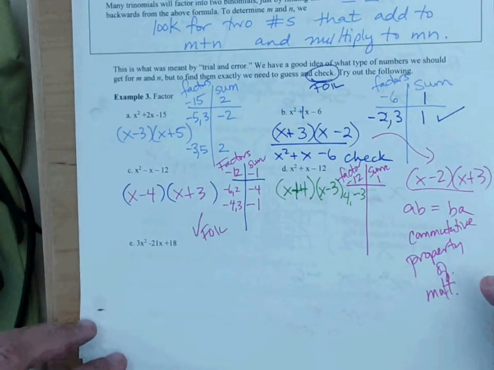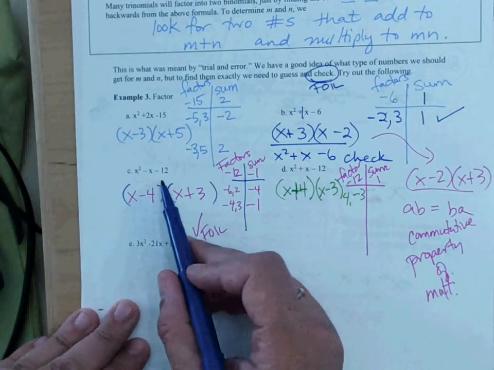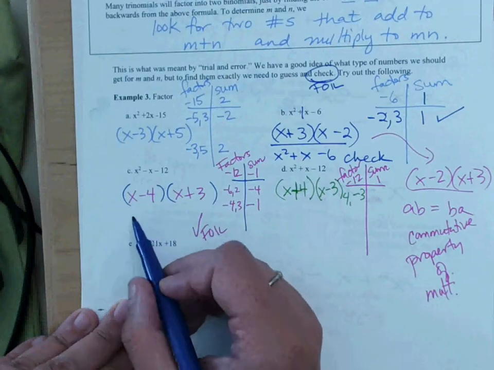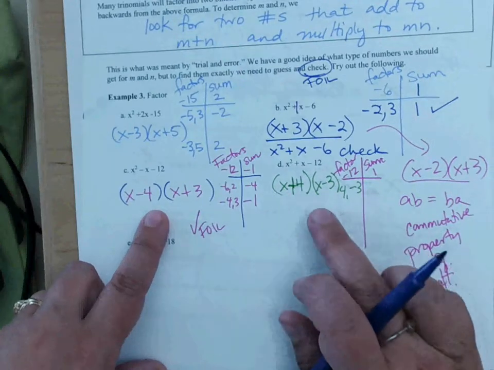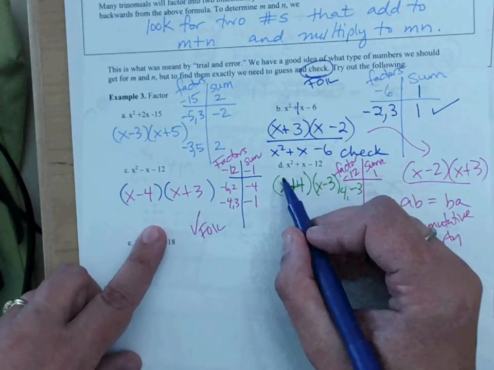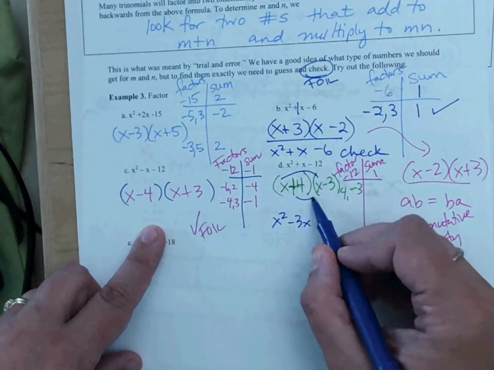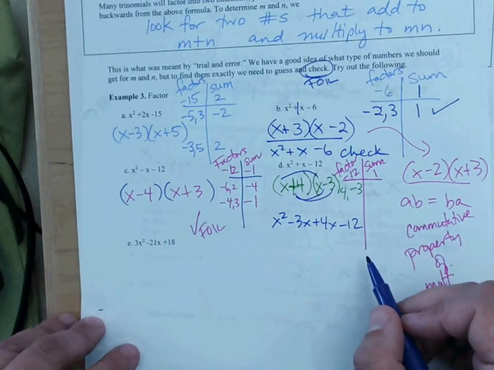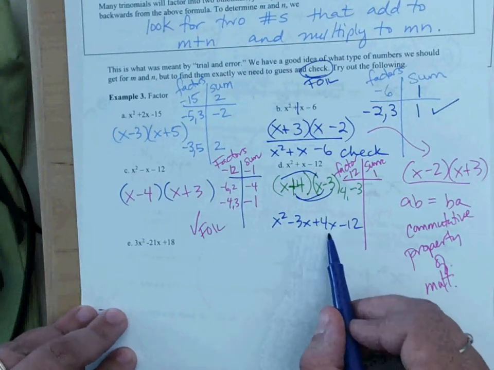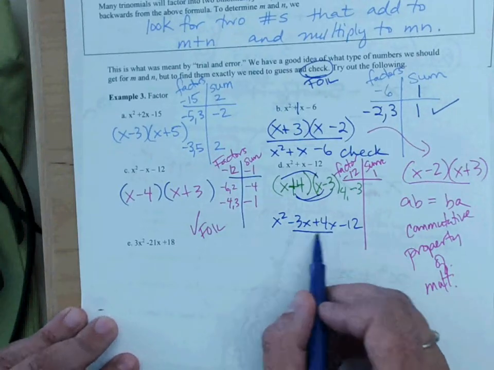Yes? Ask me. Are you talking about for this one or this one? D. So you're going to FOIL it. Okay, to check it, x squared minus 3x inside plus 4x last minus 12. What did you do wrong? Oh, okay. And then we would combine like terms.